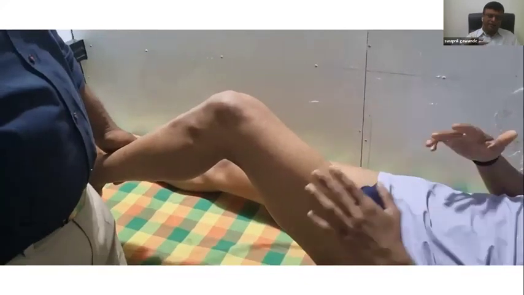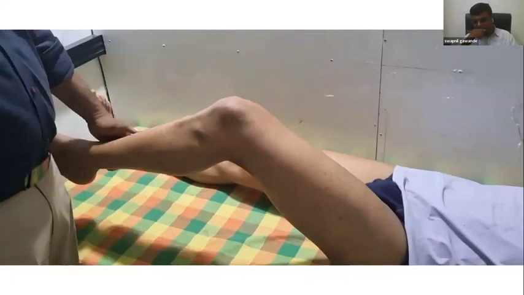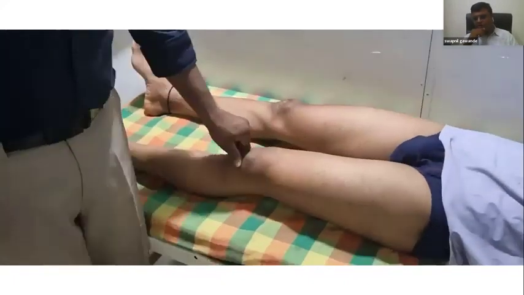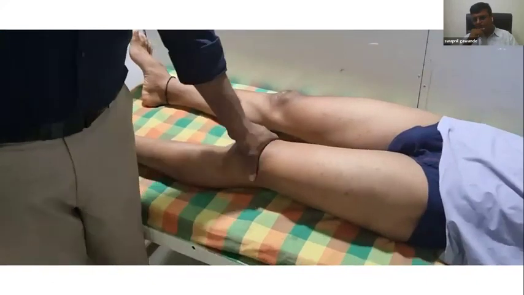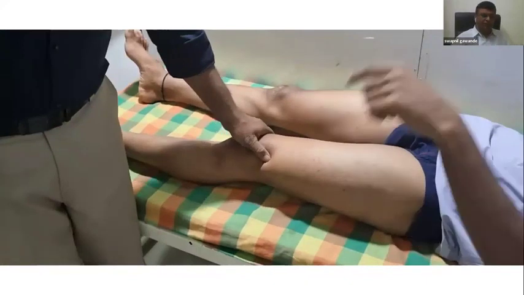So here he was telling that he was unable to flex the knee beyond a certain limit, and he was having pain at the quadricep tendons. So I am checking him in a different manner, palpating. He is complaining about the pain here.